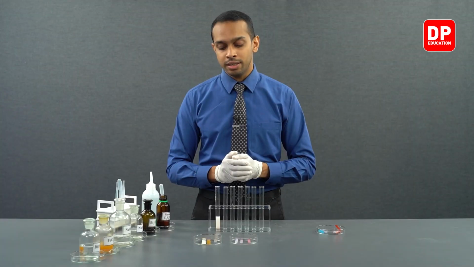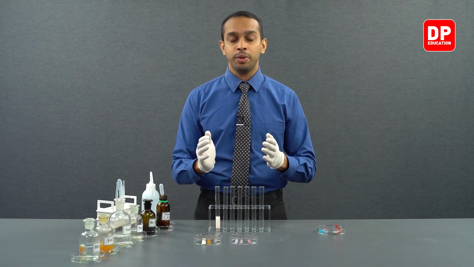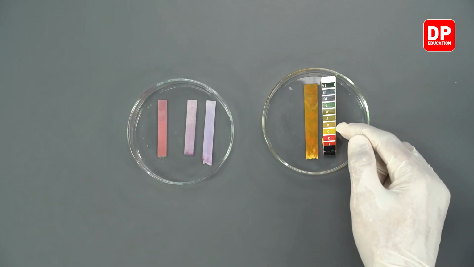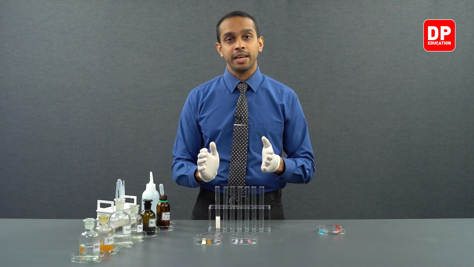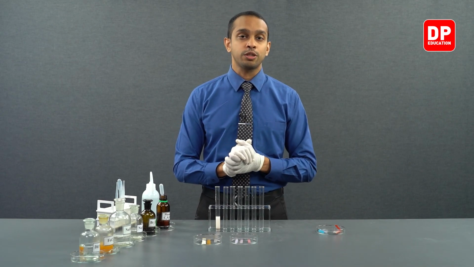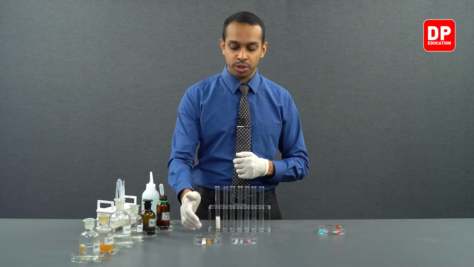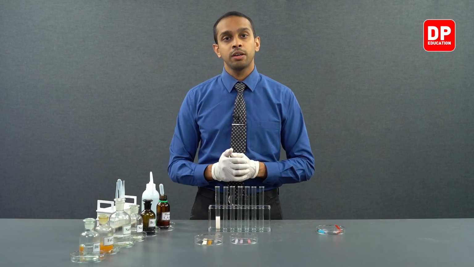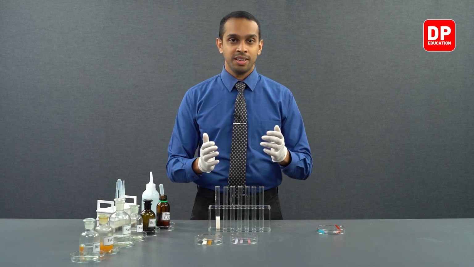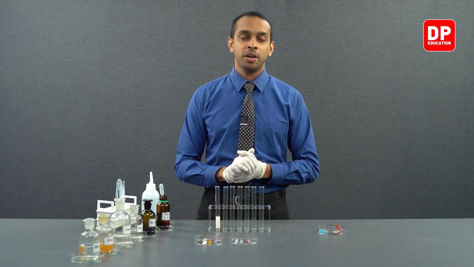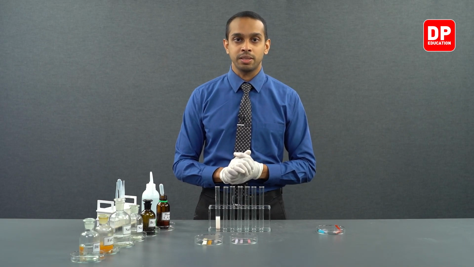Then we moved on to adding the phenol solution onto a pH paper, and the pH paper turned to an orange color, a color between red and yellow. This indicated the pH of the phenol solution is somewhere between pH 3 and pH 5. Now, let's move on to the next part in this experiment.